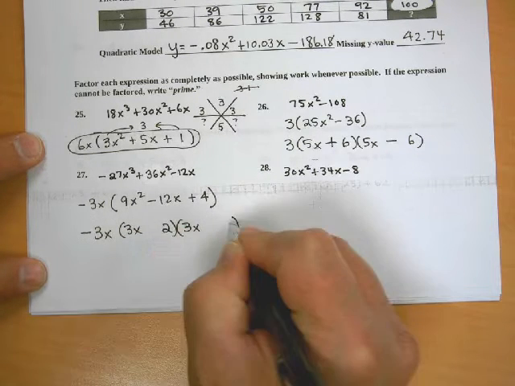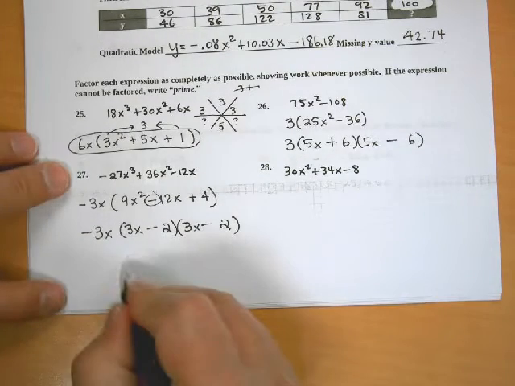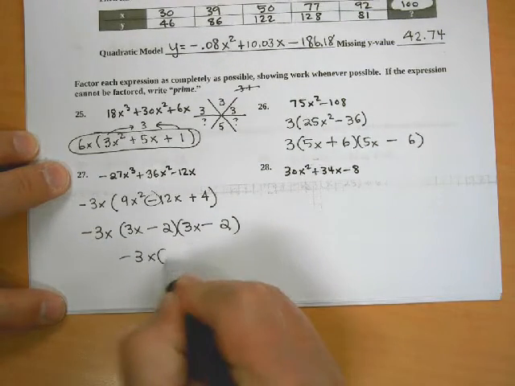2 times 2, and when you do this, you always borrow the middle sign on both of them. So we'll write it like this to be done with it.